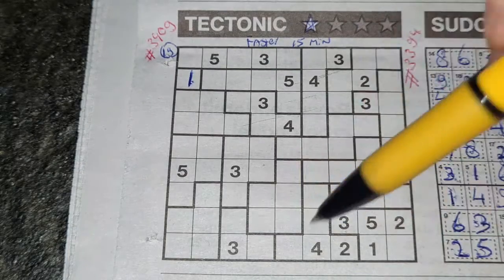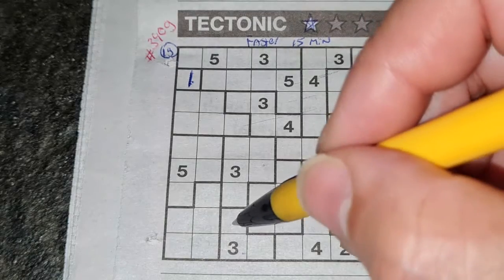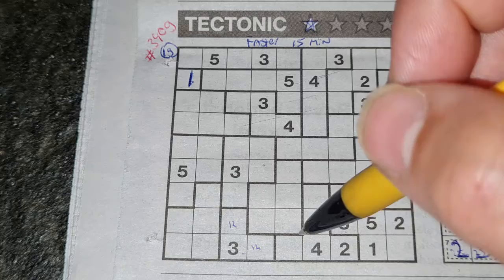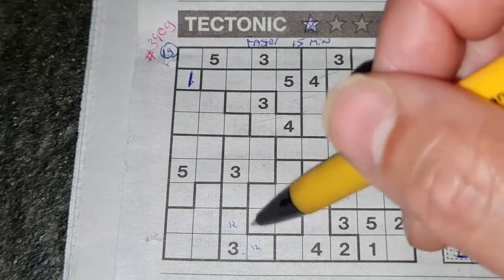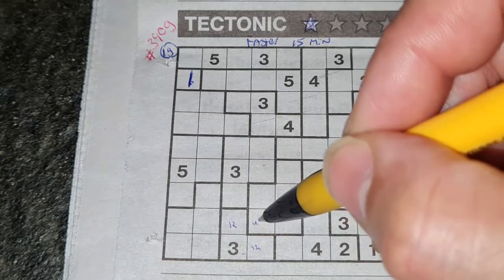I see here the triple box. The 3 is already filled in, so those 2 boxes are the 1 and the 2. But I cannot fill this yet. I need to mark them. And if you see a triple box, the inside box, this is the inside box, is always the 4 or the 5.